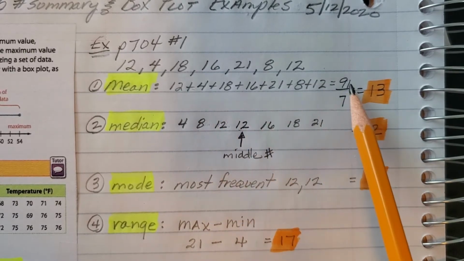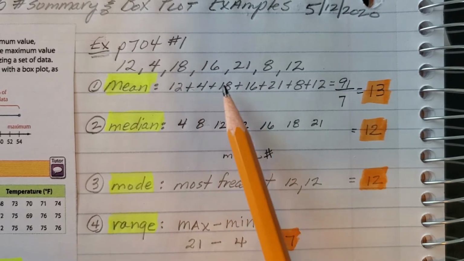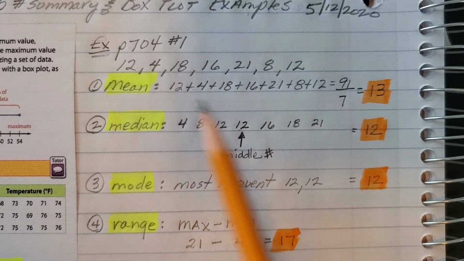It's the average of the numbers. You get 91, divide by the number you have: 1, 2, 3, 4, 5, 6, 7, and you get 13 for the mean.